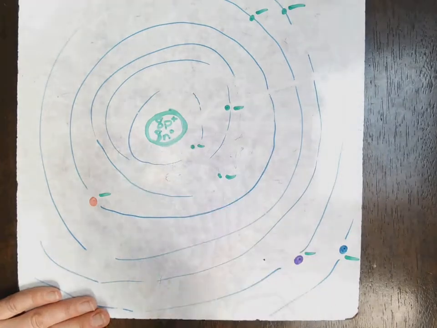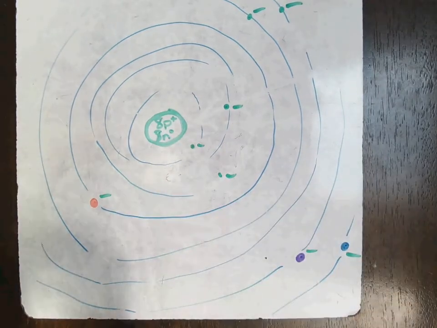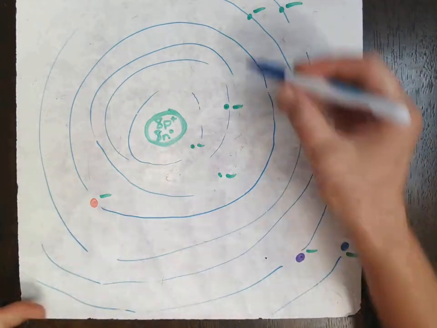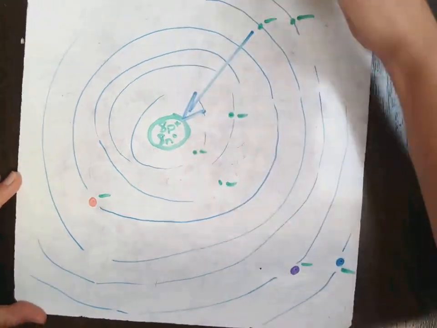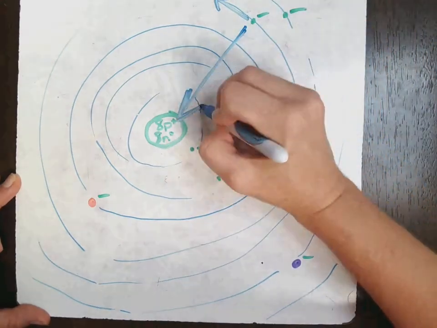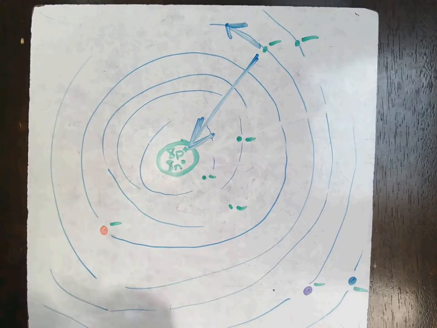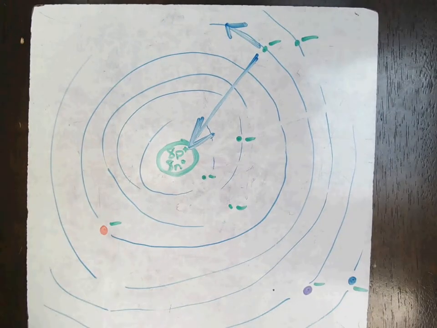Now, what is the stand-in for the 2 forces? How are the 2 forces the same as what we just drew for the solar system? And how are they different? If you have a chance, I want you to pause the video. I want you to think about this.